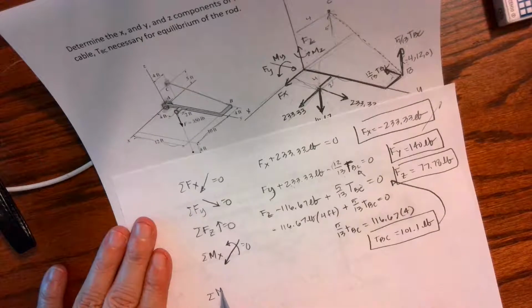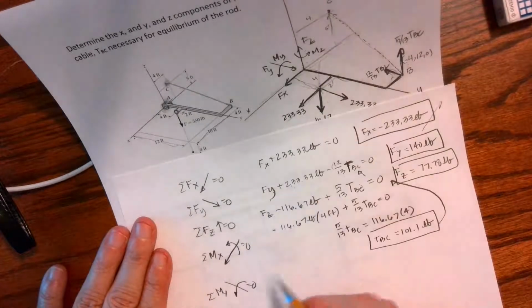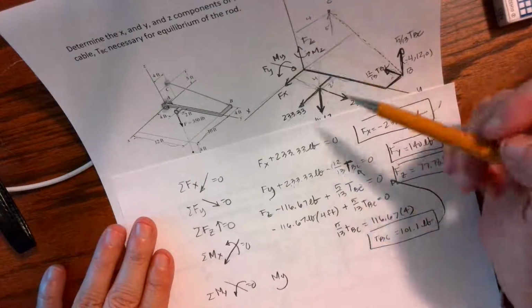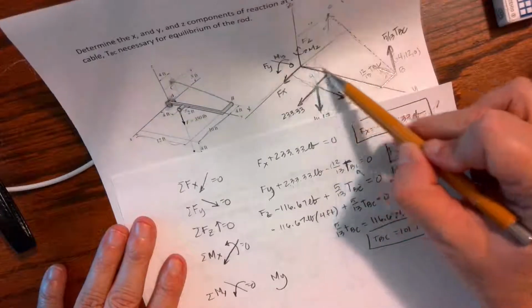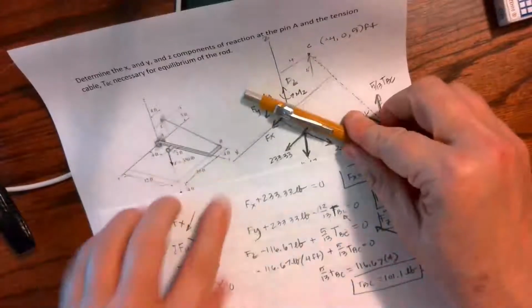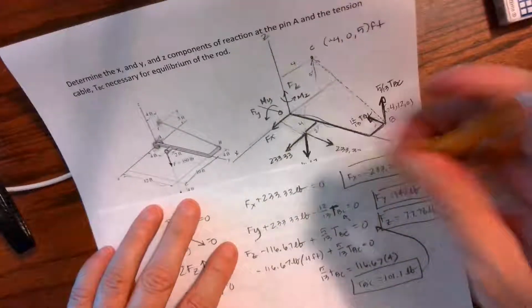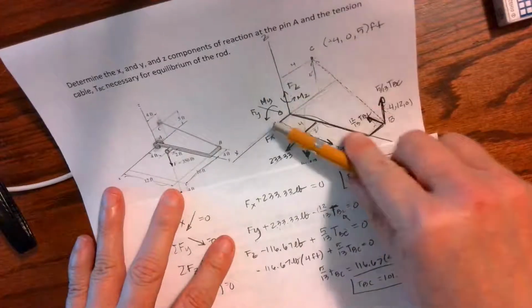So let's sum moments about y. Coming out of the page, right-hand rule positive. We don't know what that value is, so that starts our equation. And now we have to come back and do the same process. If I'm going about the y-axis, the x-axis translation is in the same plane, no rotation. Y-force, parallel, no rotation.